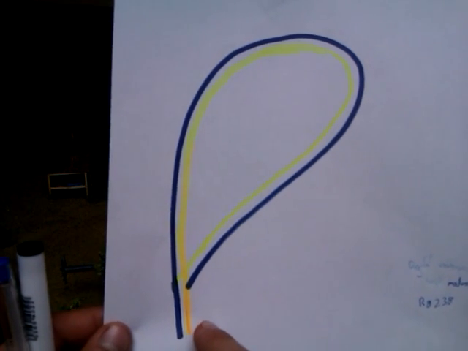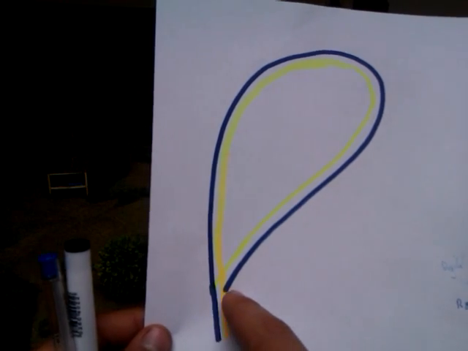Now this is quite a basic reverse loop that you can see. Yellow is one track and blue is the other track. You can see on this reverse loop there's a problem: the blue left-hand track turns into the right-hand track here, and then the yellow line does it the other way around. At this point you would get a short circuit.